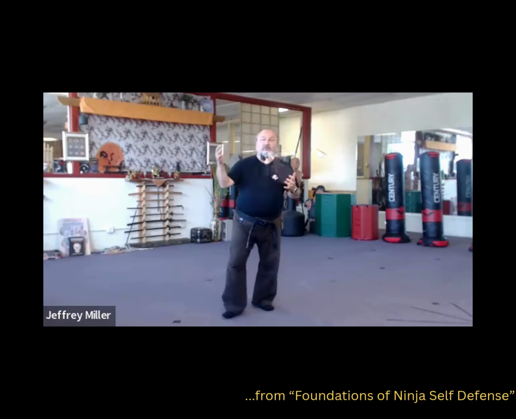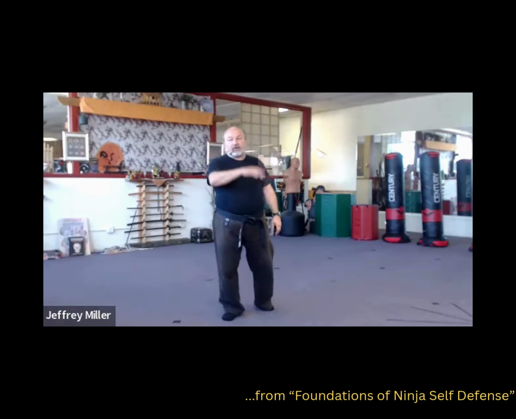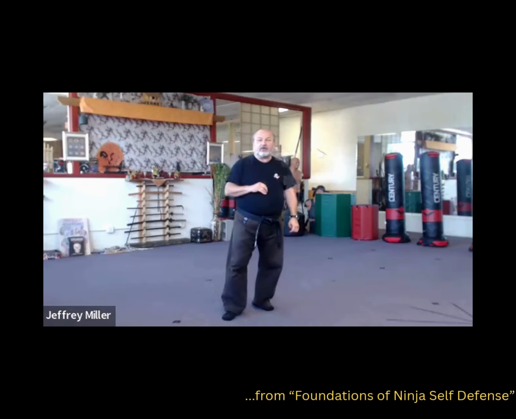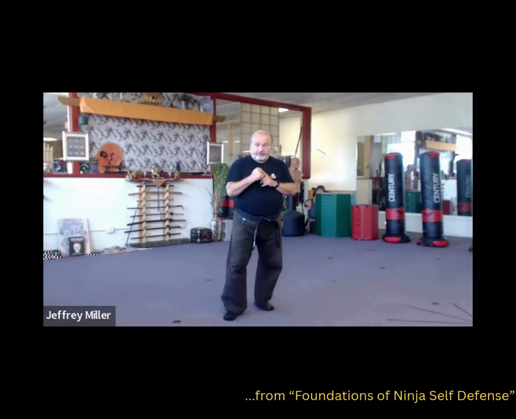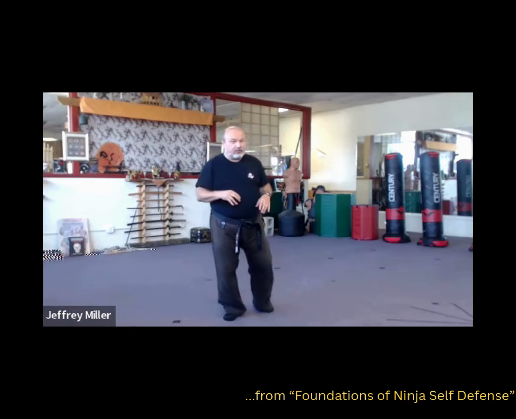It gives us 12 elements, 12 basics. So 4 variables, 3 aspects of each variable. If we were to combine them for any given fist, we would end up with 81 different ways to throw any given fist. Well, we have to start somewhere, so let's not get overwhelmed by numbers.